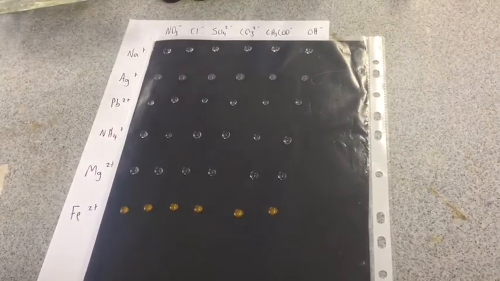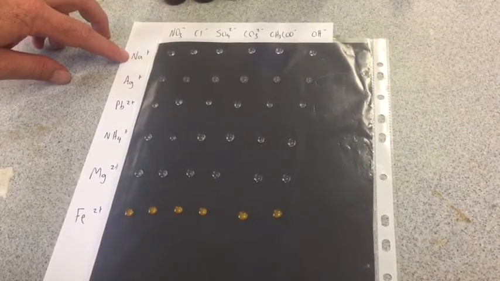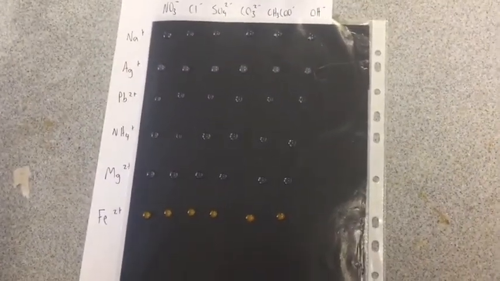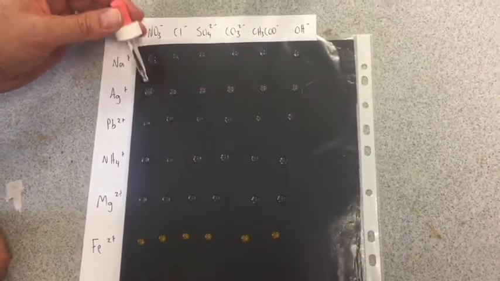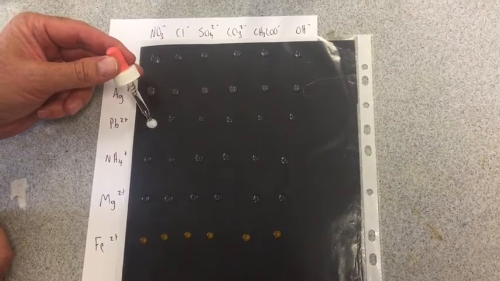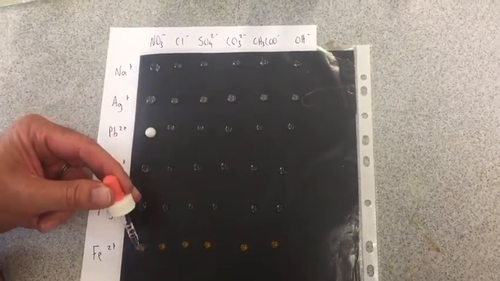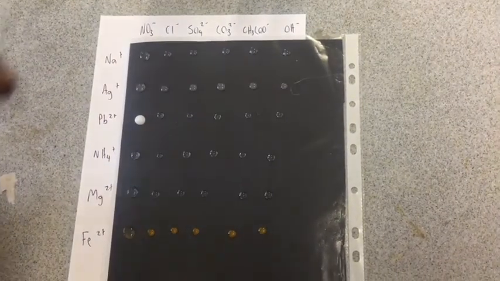Now what we're going to do, down the columns, we're going to add in the anion and see if it precipitates with the cation. So first of all, we'll take a nitrate and we'll see if it precipitates with a few of these. We're just looking for a colour like that one to show us that a precipitate has formed. That one was just some iron already in there.